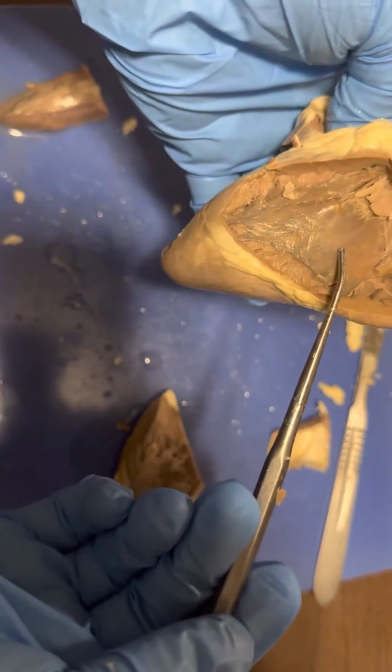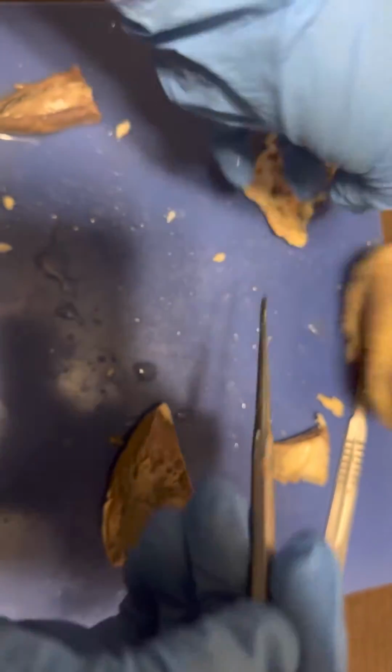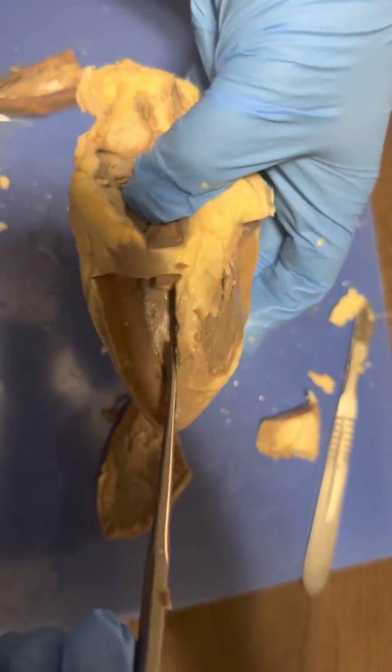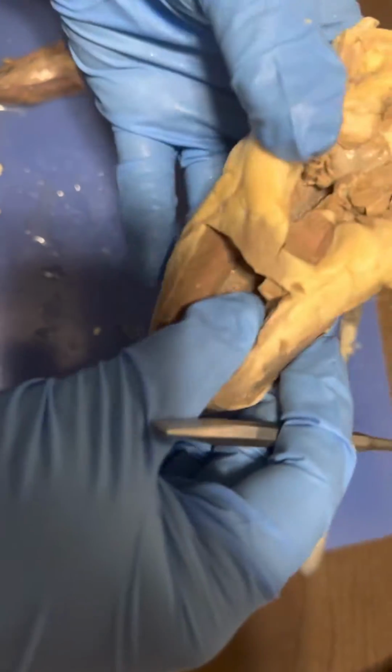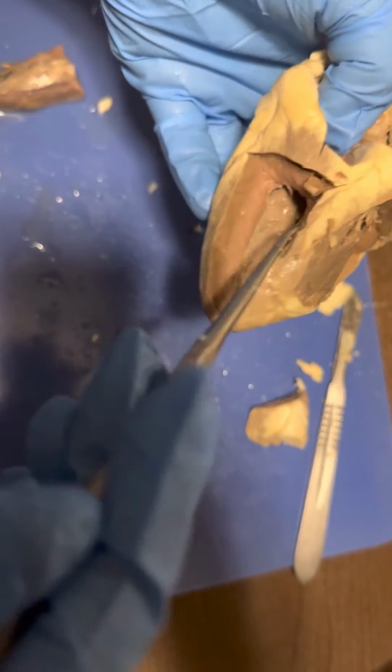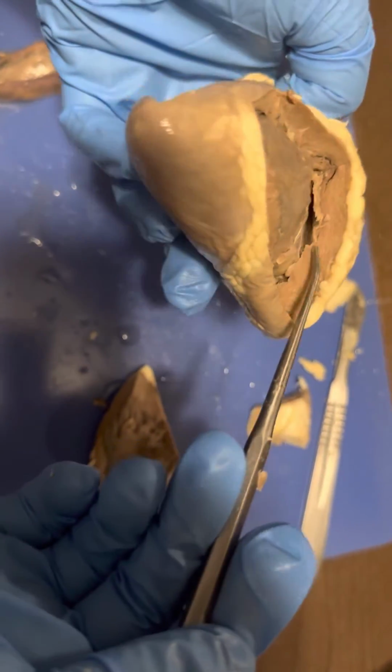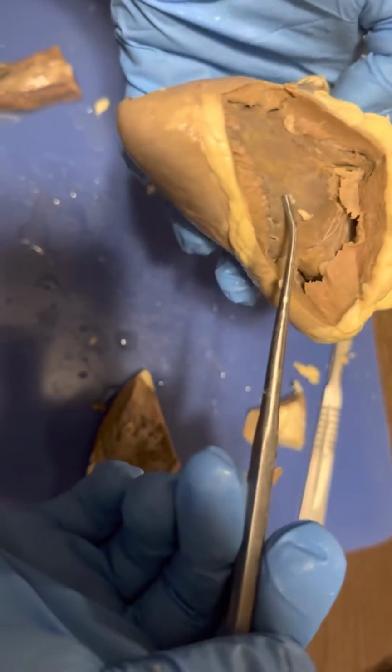The right ventricle and left ventricle are clearly different. This thing is slippery. The walls in the right ventricle are much thinner than the walls in the left.